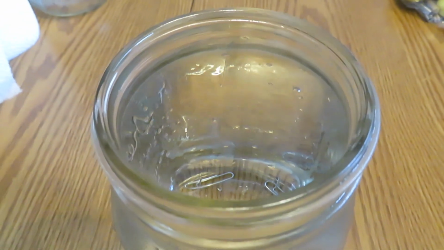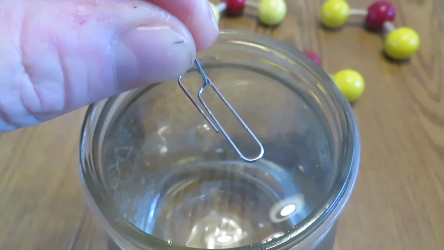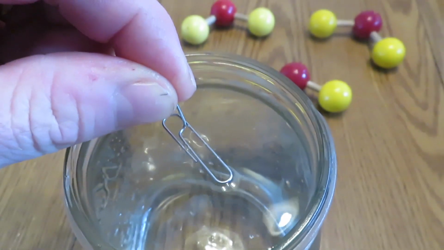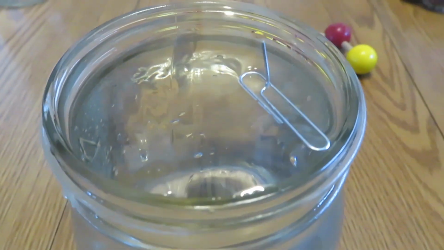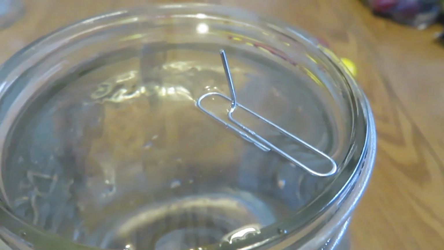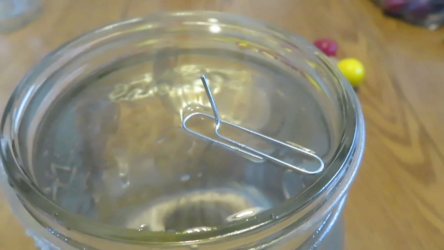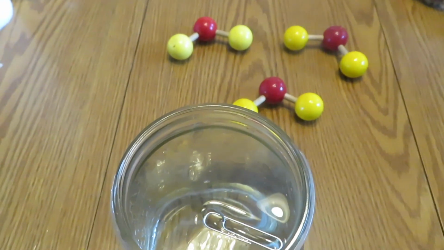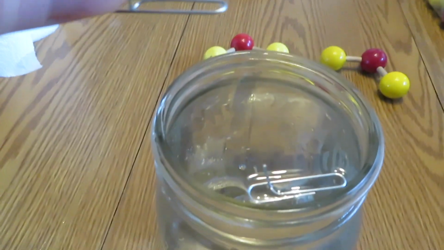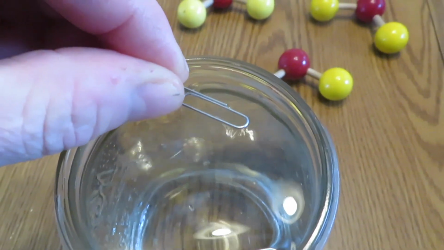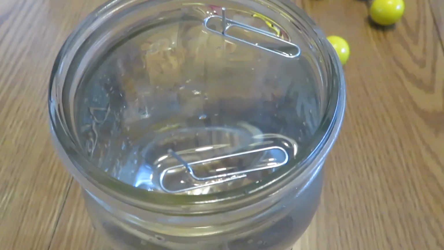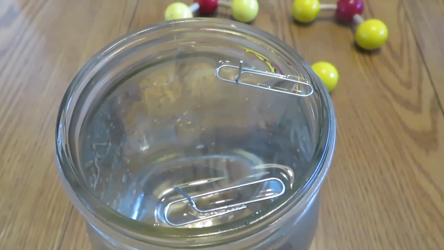So I'm going to try this experiment again. Let's see what happens if I'm successful with both paperclips. Put the first one on. Look at that surface tension. And you can also see it seems to be attracted to the side of the jar. So I'm guessing water molecules are pulling on water molecules. And so eventually things are going to bump into each other and they're going to get stuck by that cohesive force. I succeeded. I've got 2 paperclips floating.